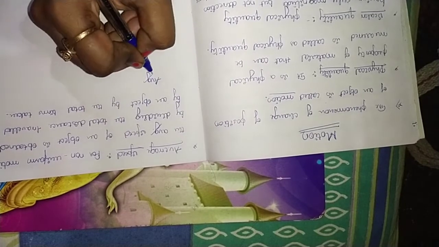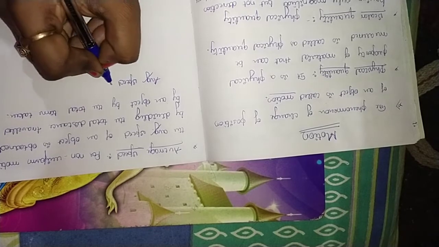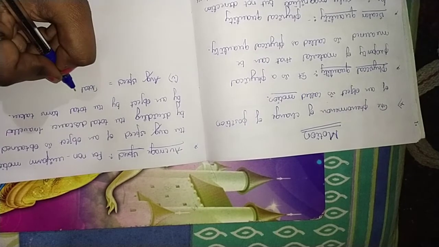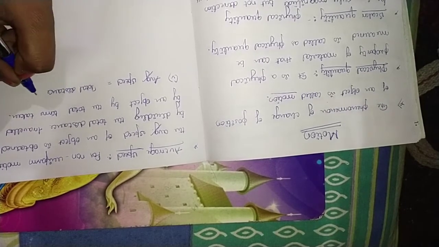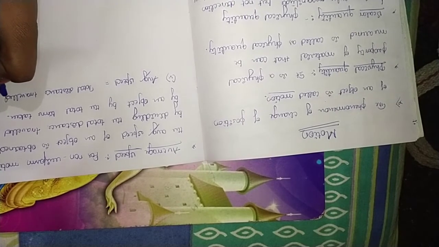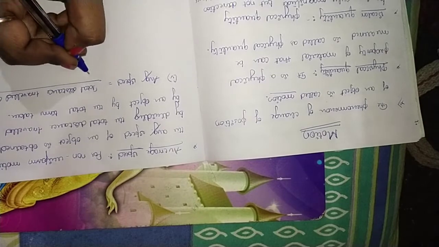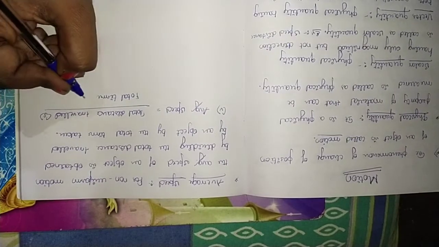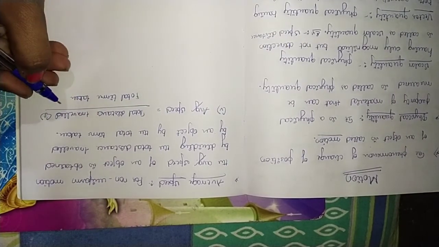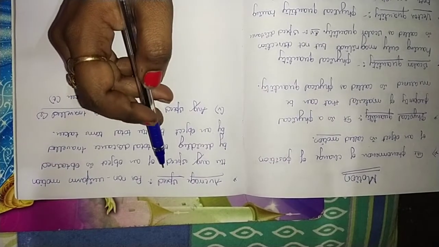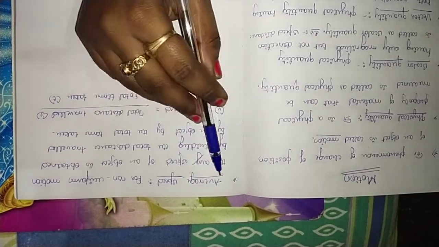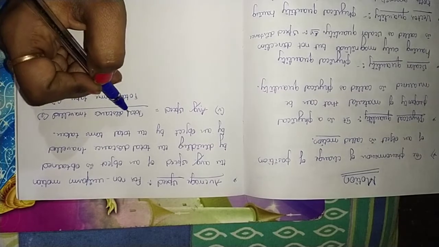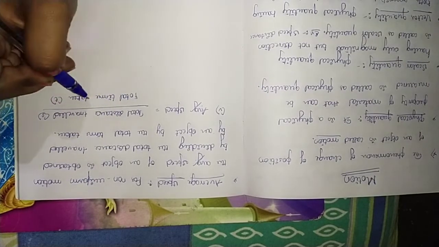So average speed, that is nothing but V, is equal to total distance traveled, that is nothing but S, divided by total time taken, that is nothing but T. Sometimes when you are unable to learn the full definition of average speed, just remember like this: average speed is equal to total distance traveled divided by total time taken.